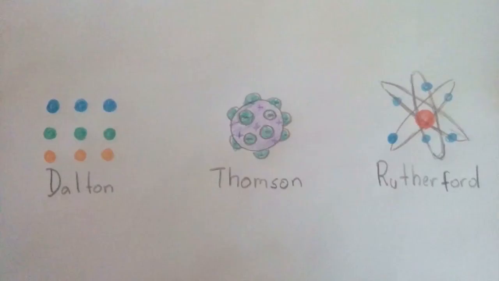These three models were the beginning of a long and complicated history in the understanding of matter and how matter behaves.